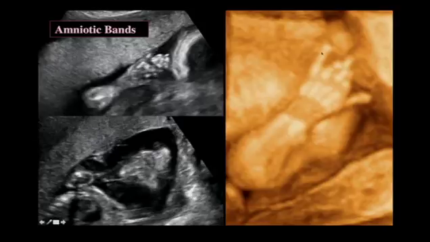And in 3D, it was much easier to sort them out because you could see that the middle 3 digits were actually tied together by this band. Now, the thing about amniotic bands is it's typically unilateral because it will affect wherever the band is, and it won't typically affect both sides in exactly the same way.